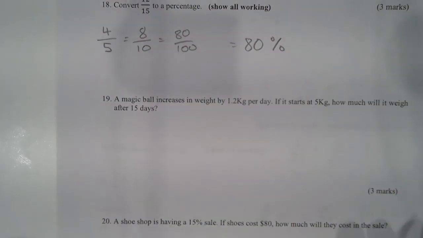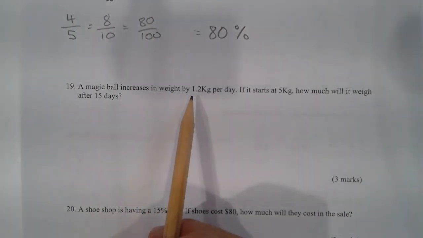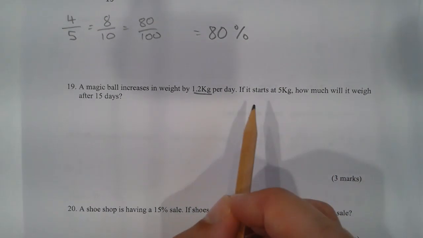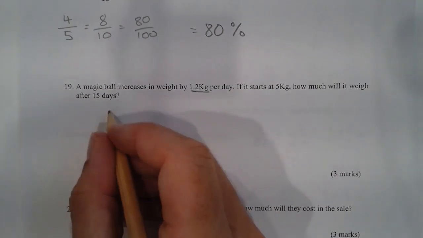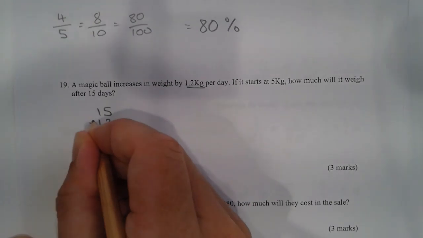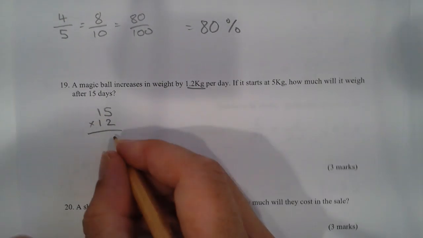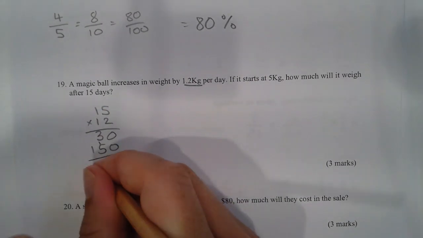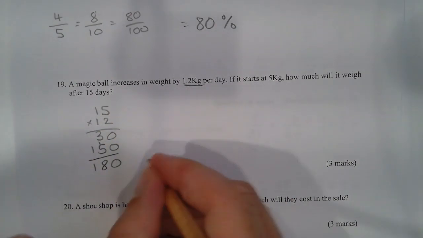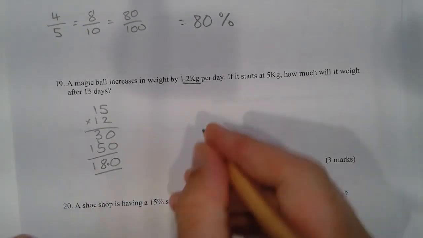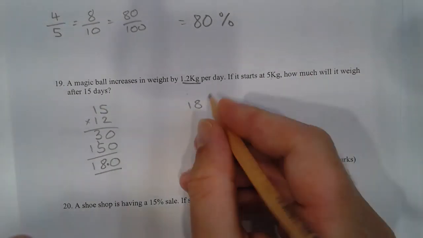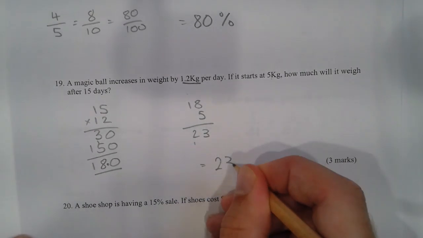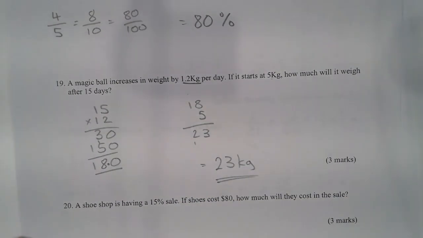Alright, question 19. A magic ball increases in weight by 1.2 kilograms per day. If it starts at 5 kilograms, how much would it weigh after 15 days? Well, let's see its increase. So it's going to be 15 times 1.2. I'll put the decimal point in later. 5 times 2 is 10. 2 times 1 is 2, plus 1 is 3. 5 times 1 is 5. 1 times 1 is 1. We get 180. And now I'm going to put my 1 decimal point, which is 18. So it's grown by 18 kilos. It started at 5. Add that up. 3, 2. It now weighs 23. And let's not forget the units, kilograms.